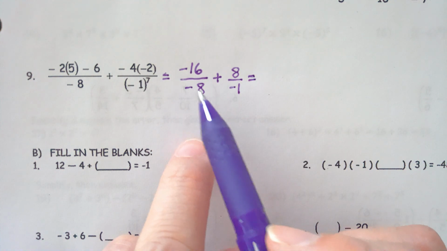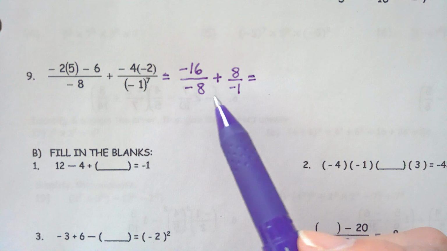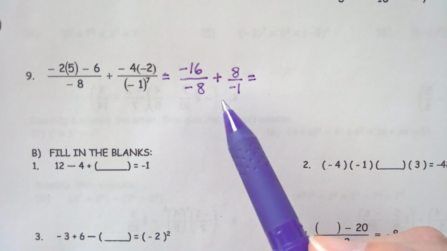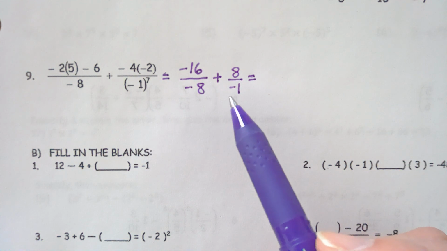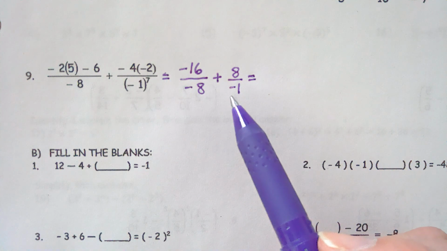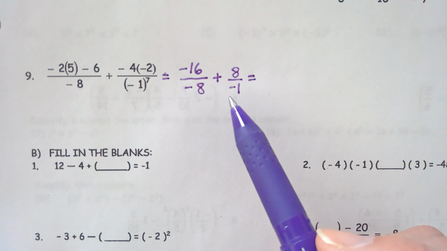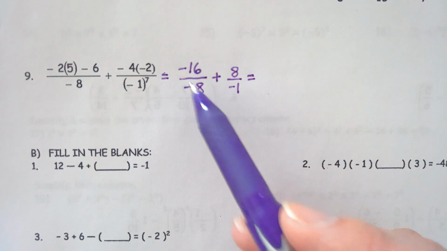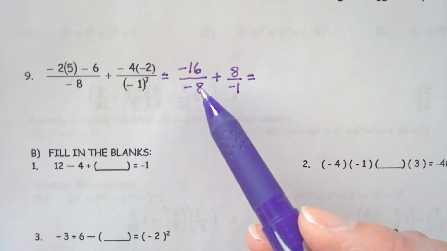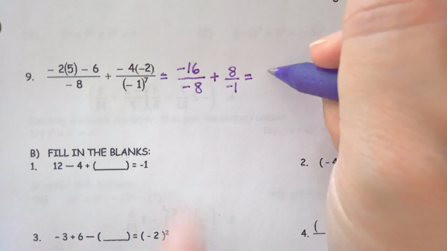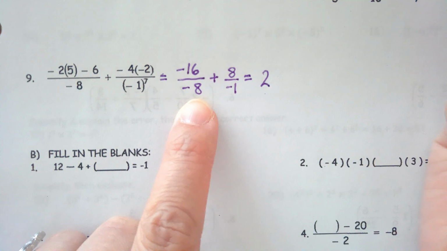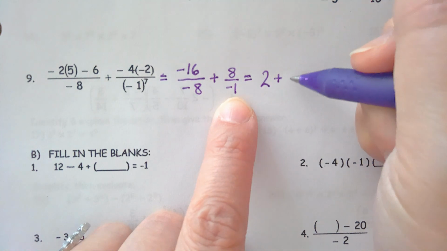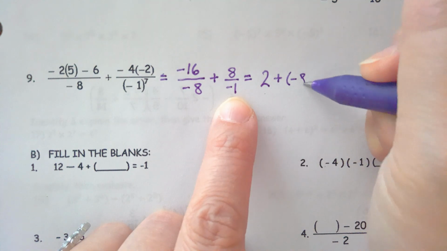So should I be doing lowest common denominator now, or is there a better option? I see 2 fractions. Does that mean I need a common denominator and all that? Is there an easier way? Just simplify that fraction, right? So -16 divided by -8, you get +2. And then here plus 8 divided by -1, -8.